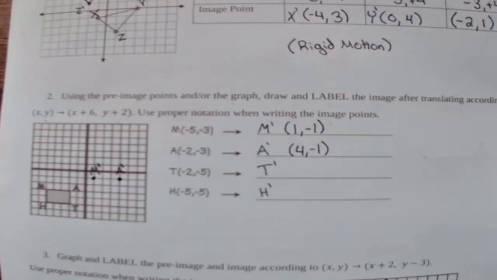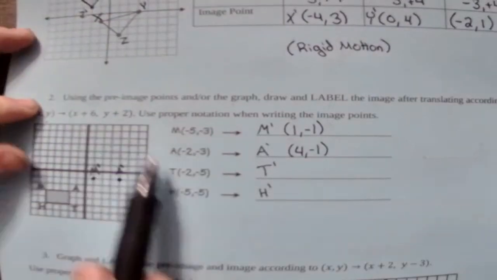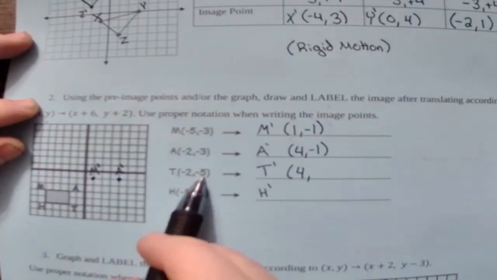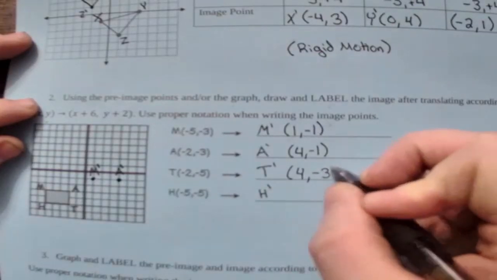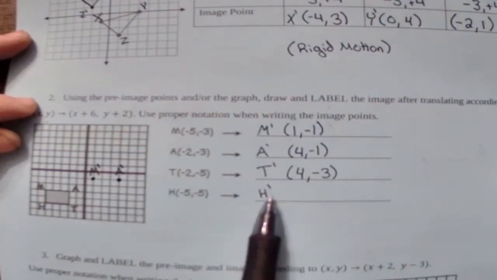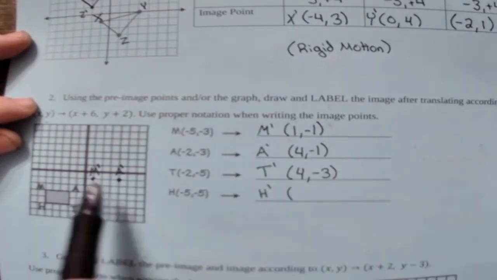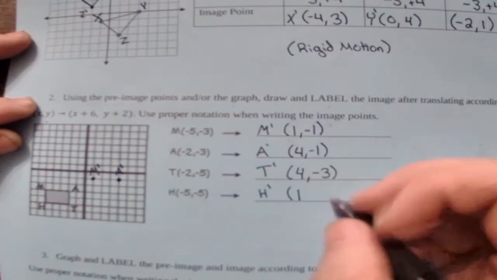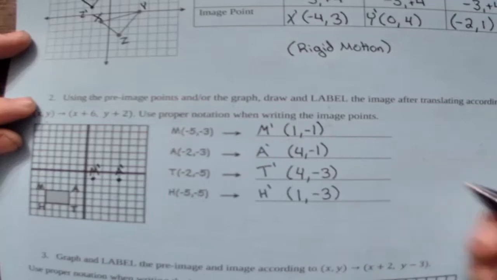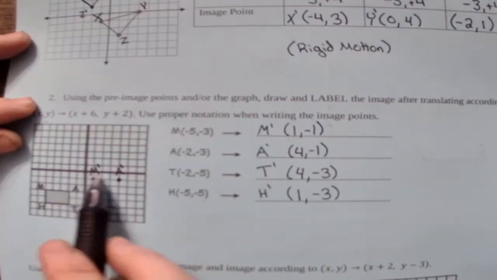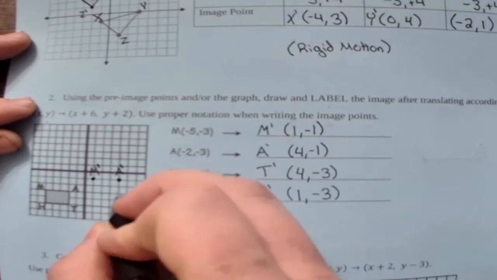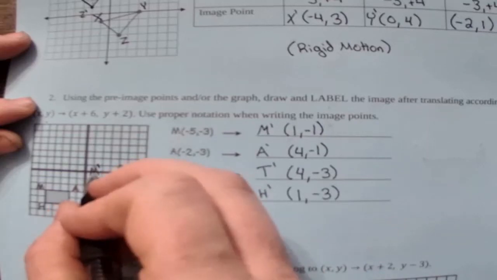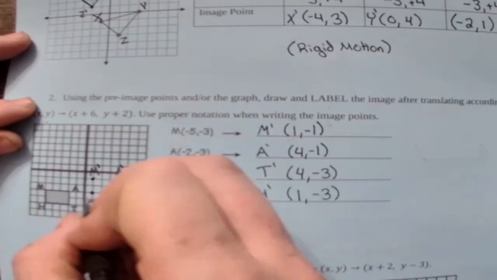Now for T prime and H prime, I'll just do the math. 6 minus 2 is 4. 2 minus 5 is negative 3. H prime is going to be at 6 minus 5, which is 1, and 2 minus 5, which is negative 3. So T prime goes to the right 4, down 3, 1, 2, 3. So this one will be T prime. And H prime is at (1, -3), so right here.